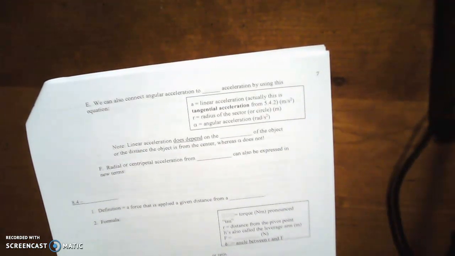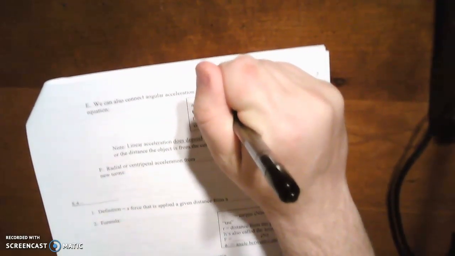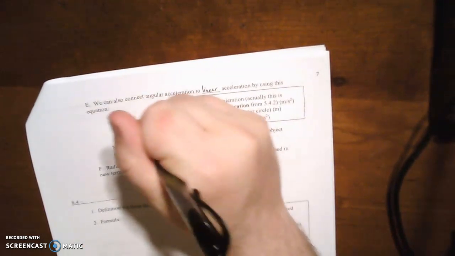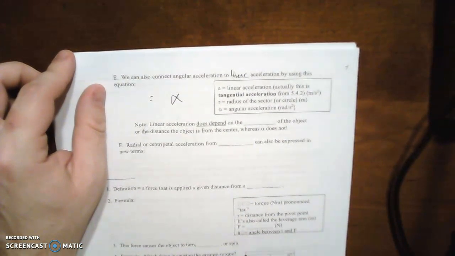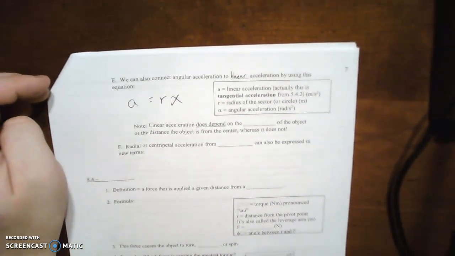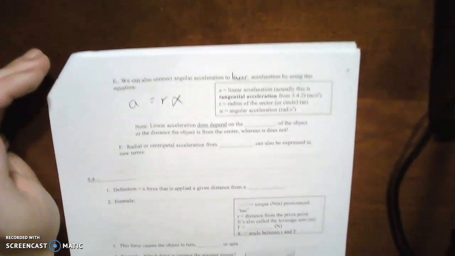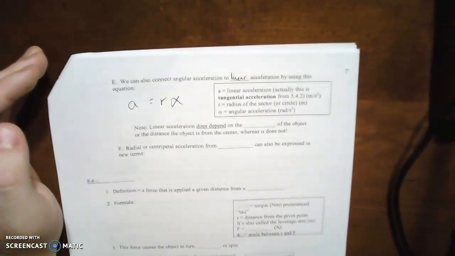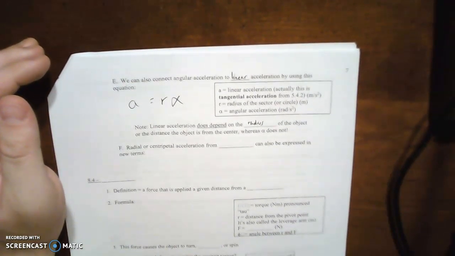And we can connect angular acceleration to linear acceleration in the same way we have been doing. Essentially, we take our angular form of our variable, multiply by the radius, and we're back into linear. So linear acceleration, which is kind of like the tangential acceleration, that will just be r alpha. Note, your linear acceleration does depend on the radius of the object or distance the object is from the center, whereas alpha does not.